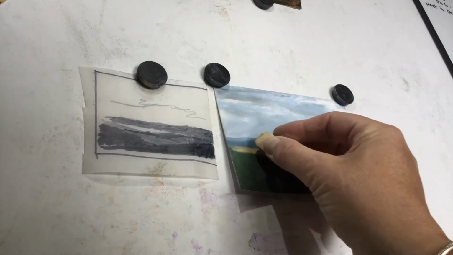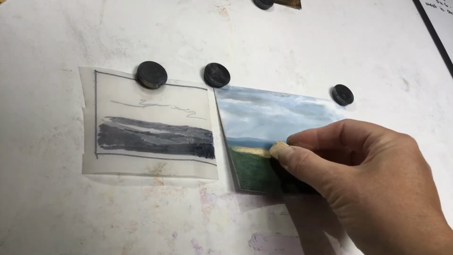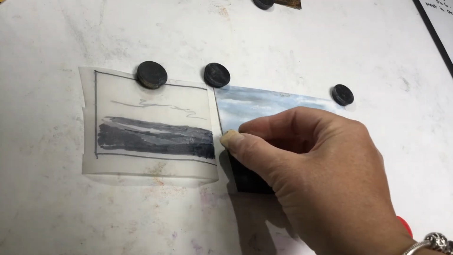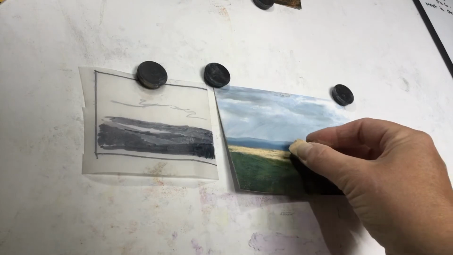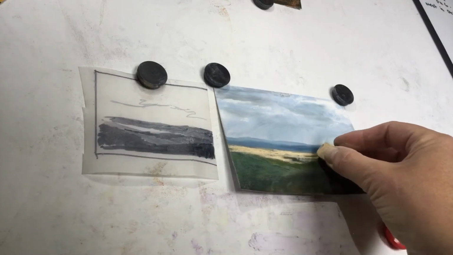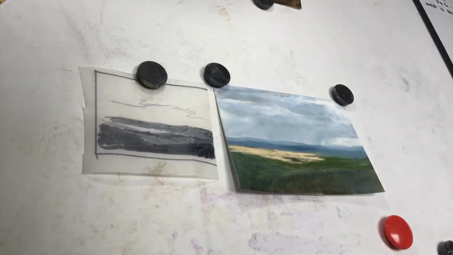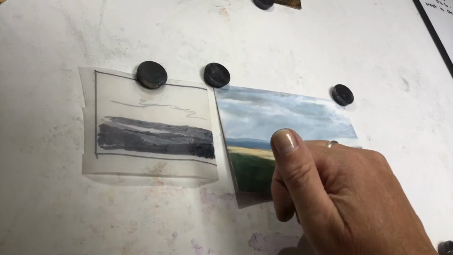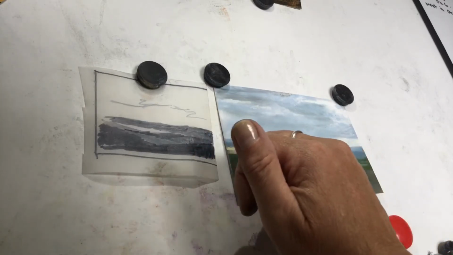Better. And just pick out where the light parts are, where the sun's hitting that field. Okay, so that could be a barley field. Just gonna touch that just so it's not so in your face.